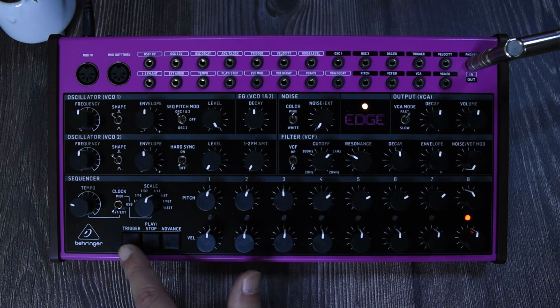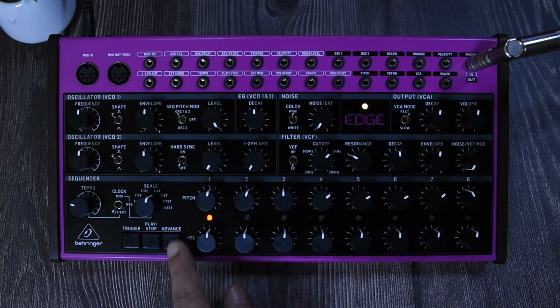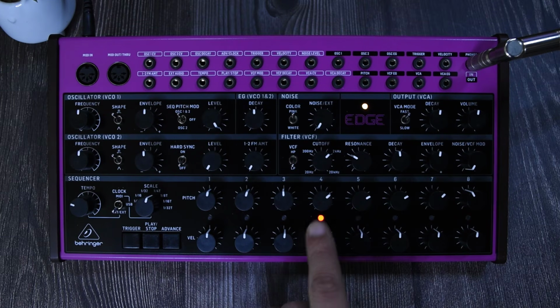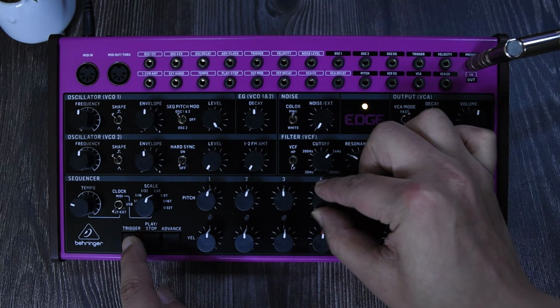So what you get is the trigger and you get the advance. You have 8 steps. The advance will make it advance through all the different steps. And maybe if you want to audition whatever it is that you're doing in step number 4, then you have the trigger. This is going to play or let you hear whatever it is that you're doing right here.